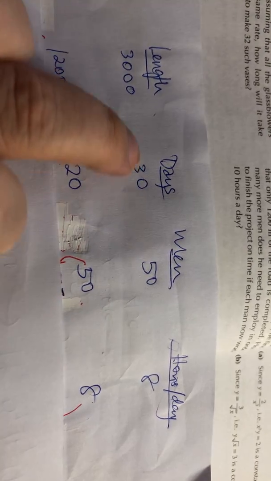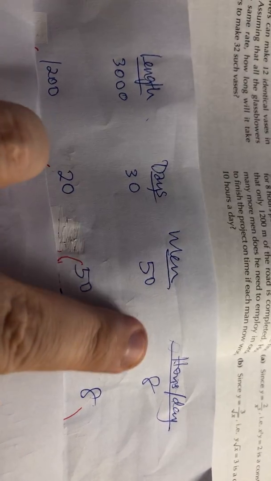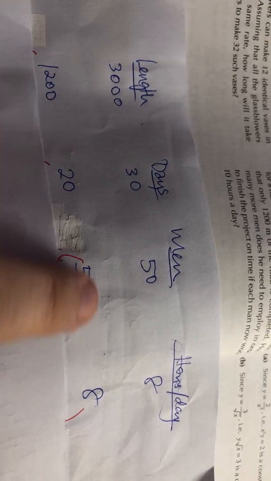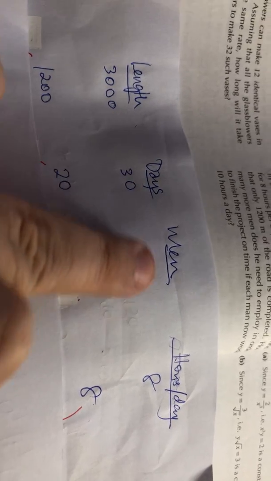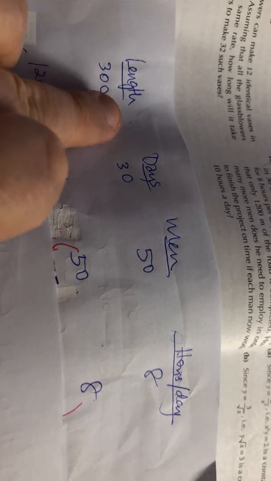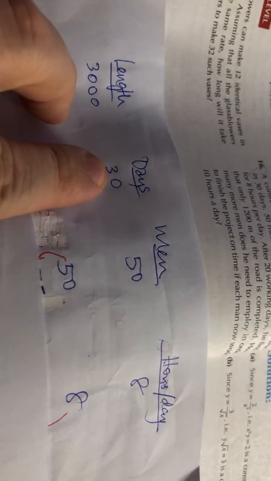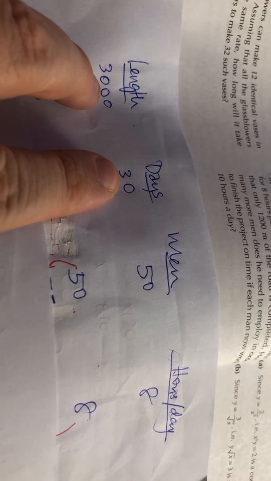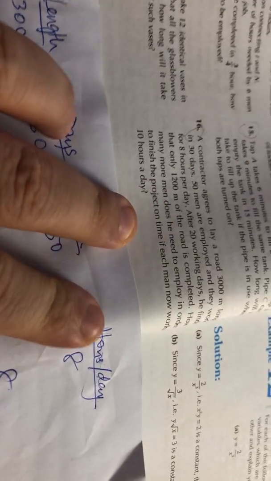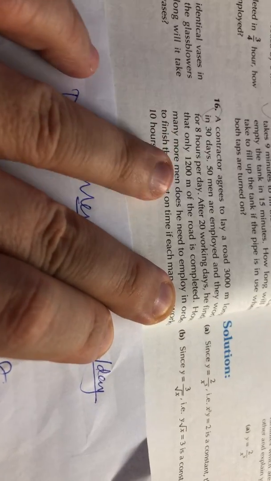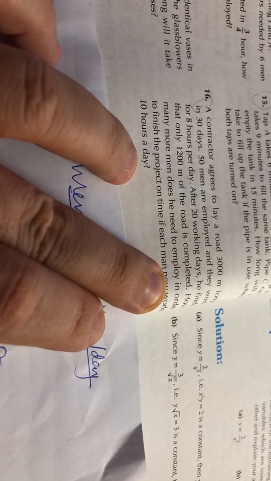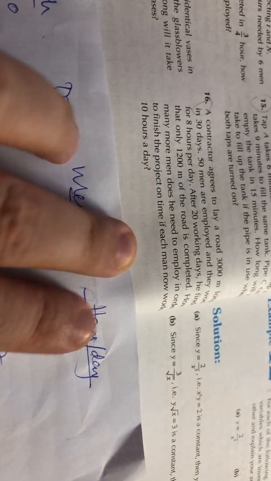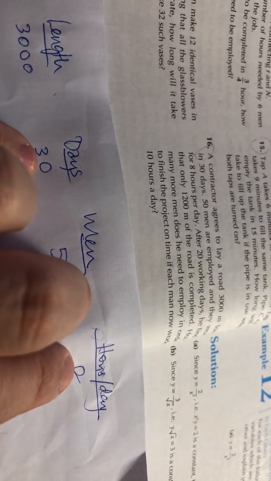They are not able to do it at the ideal rate. This is one rate, this is another rate. So you cannot use this rate. But this is what you need to achieve. That means in 30 days, finish 3,000 meters. That's our target, but definitely you need more men. And that is why this question is asking you, how many more men does he need to employ in order to finish the project on time, which is 30 days.